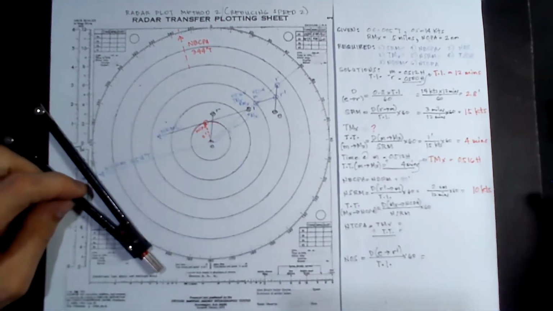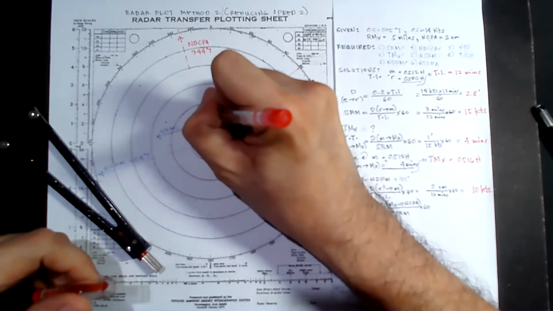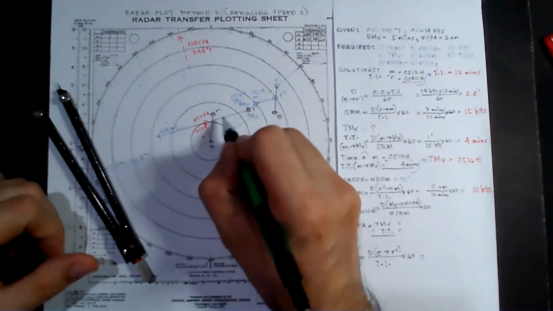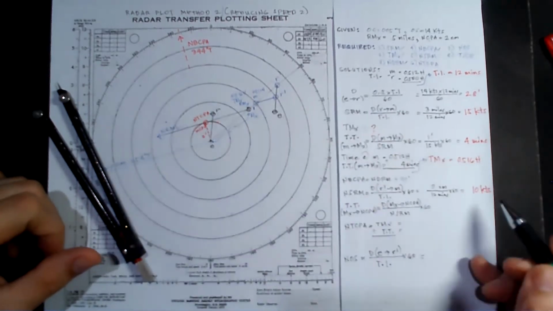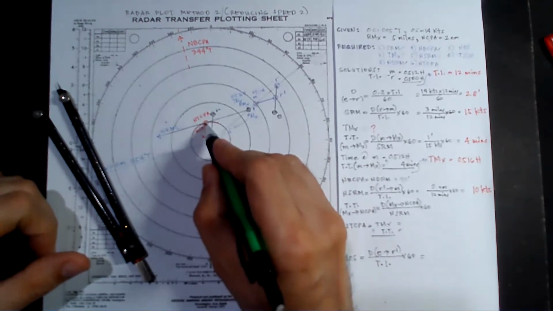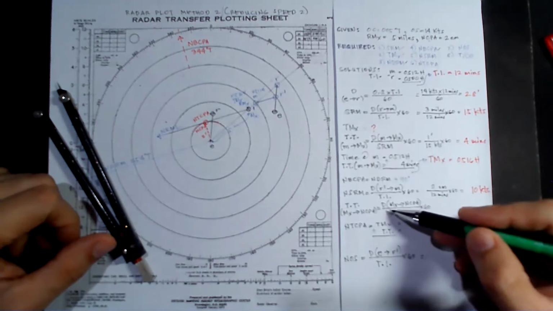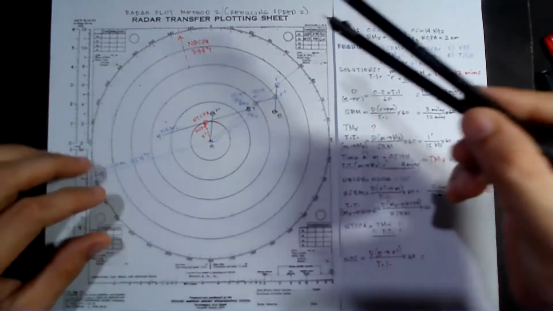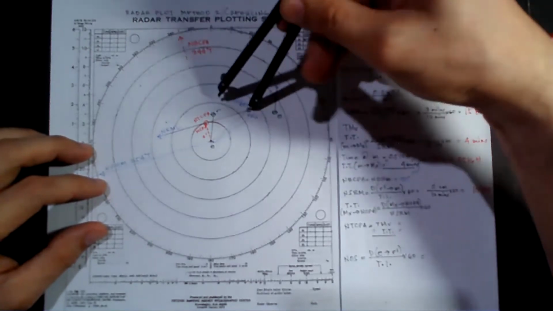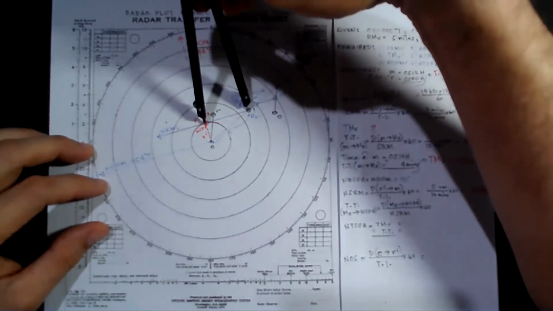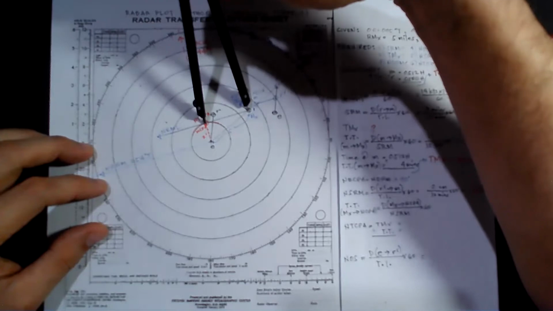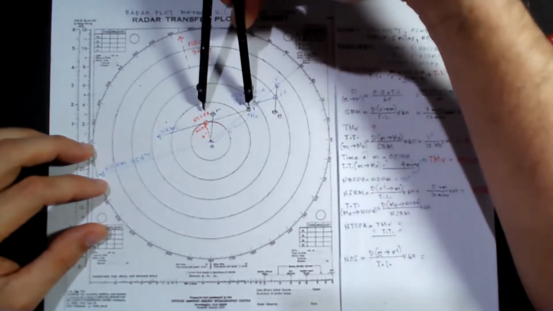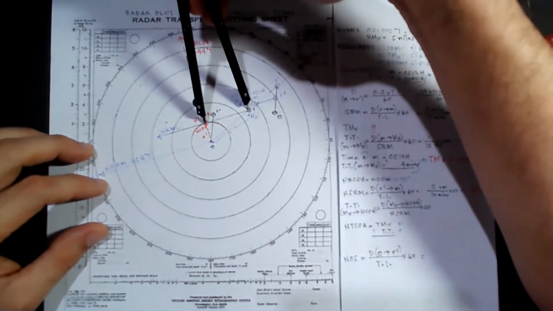To solve for our new time of CPA, before we proceed to the new time of CPA, we have to solve for the travel time. That is from RMX towards the new CPA. So measure the distance, that is from MX to NCPA, divided by your new SRM multiplied by 60. By using your compass divider, all you have to do is measure the distance from MX towards your new CPA. Okay, so measure the distance here.